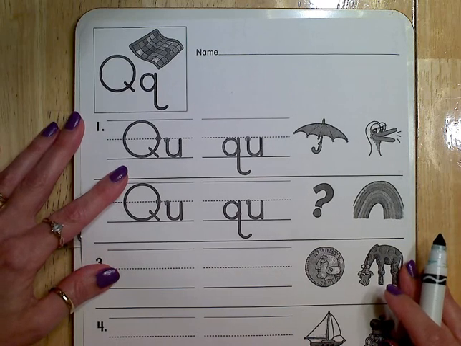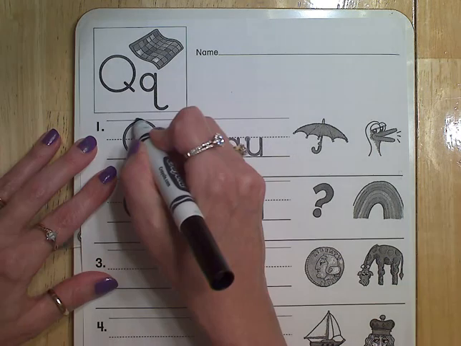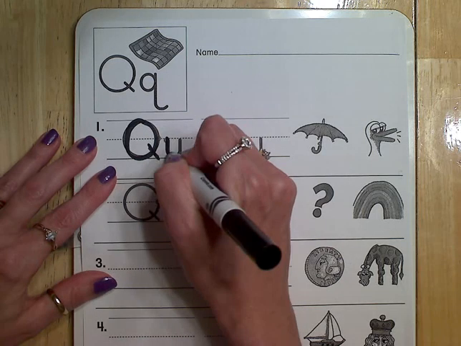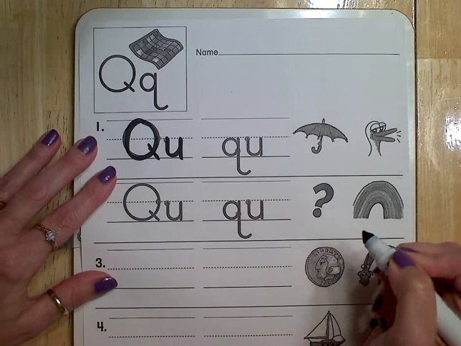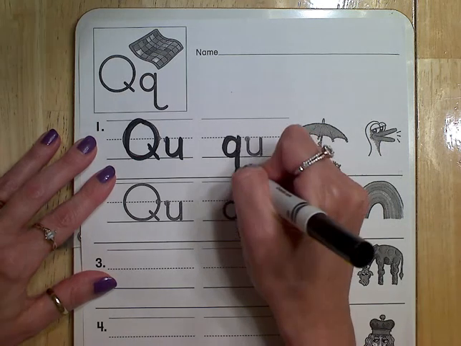If you got a chance to watch Mr. Q on Letter People, you would see how U helps Q out. So when you hear the qua sound, you're always going to start with QU. So let's start at number 1 by tracing capital Q and lowercase u. Then we're also going to do lowercase q and lowercase u.